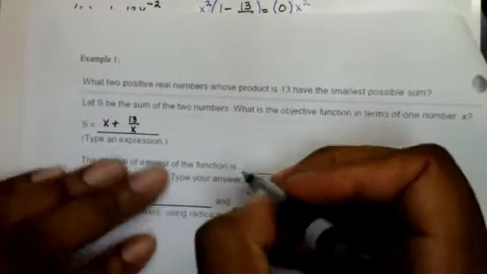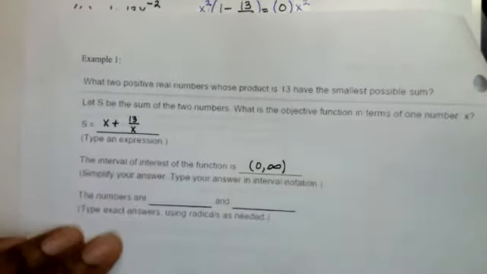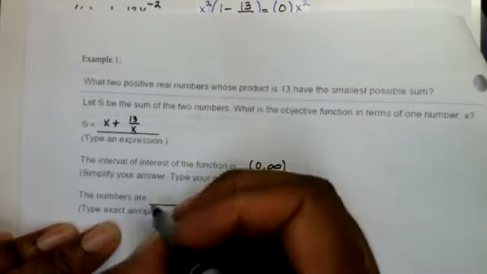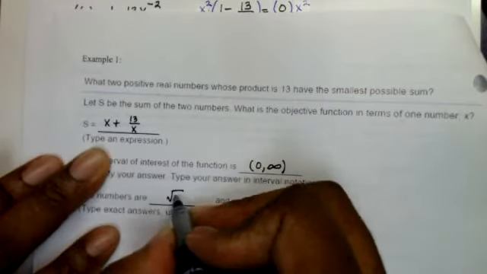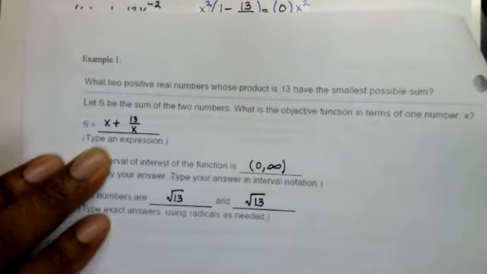Okay, so going back to this, the interval of interest for the function is, of course, from 0 to infinity. Let me fill that in. And the numbers that we were looking for that gave us a product of 13 with the smallest possible sum are the square root of 13, and the other one, square root of 13 as well.